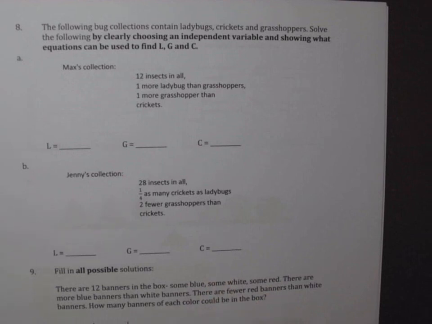You just need to make sure that you can show me all the work. So on the homework, remember I made you state what the independent variable is and then tell me which equation you used. So I didn't leave a space for that on the review, but on the test I will ask you to do that as well.